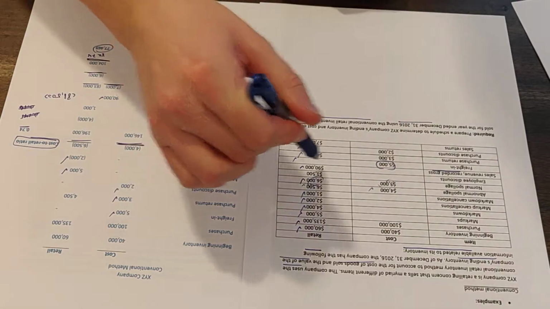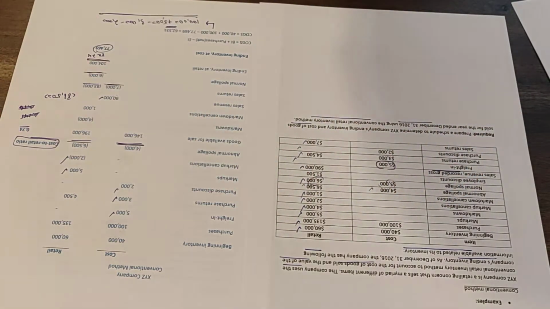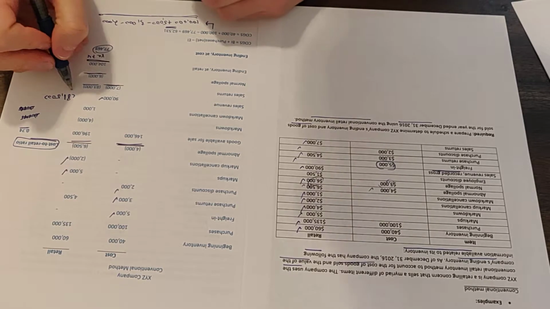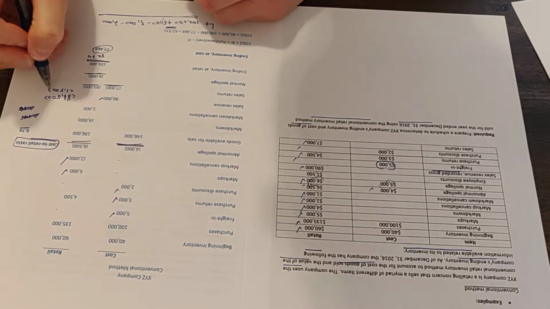Now, if the problem said the sales revenue net of discounts is $88,500, then you need to subtract out $88,500, and then you need to subtract out $1,500 for the employee discount.